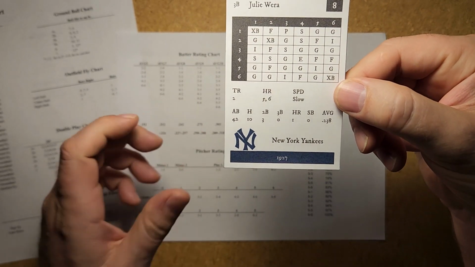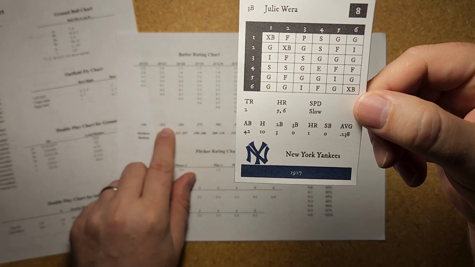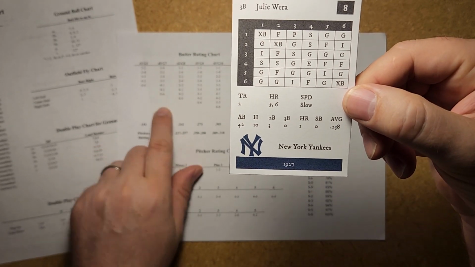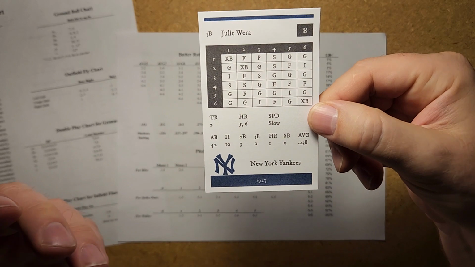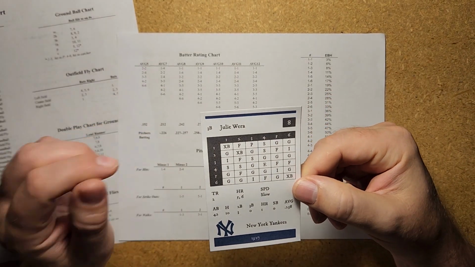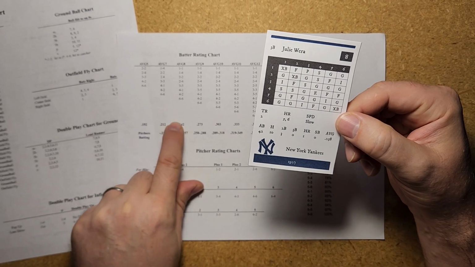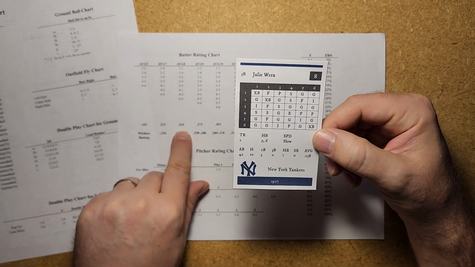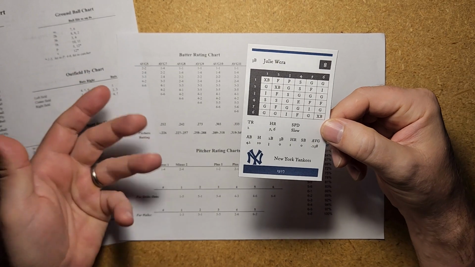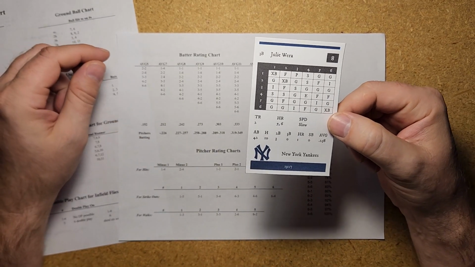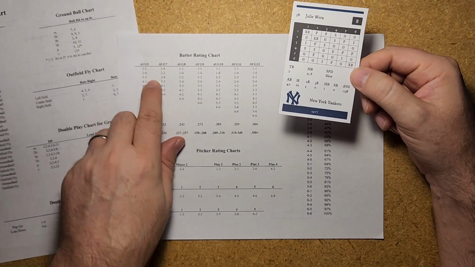So if he was batting 215, I would probably make him a 7. So it's a little bit subjective in that way. Or you can be totally objective and just put it in between this range and then just choose the high number. If you want fewer hits, you just choose the low number. It's just that easy. And then some of these, there's no 6.